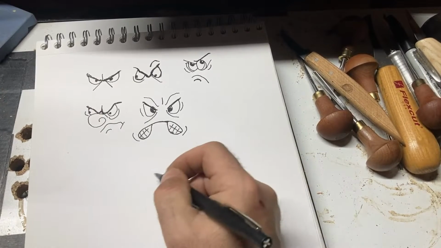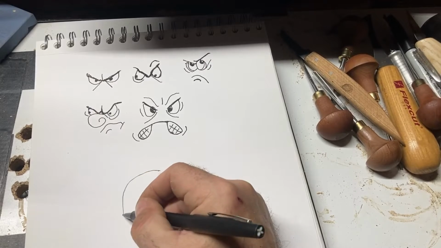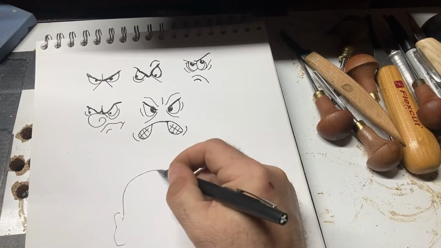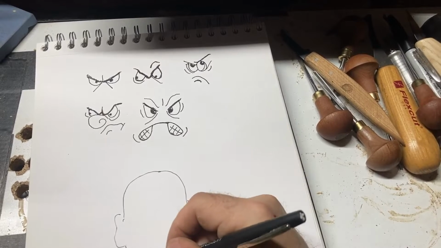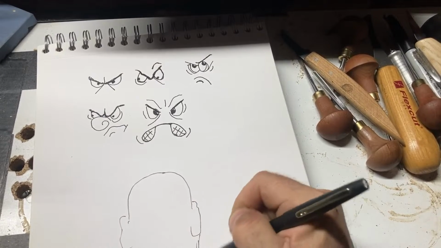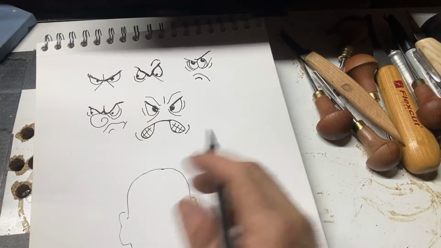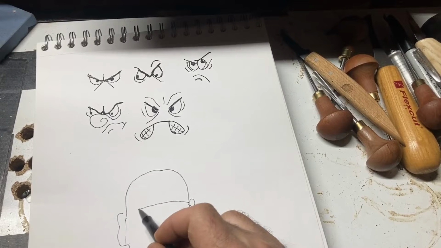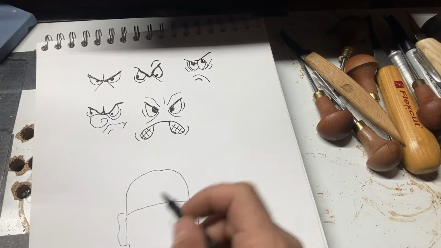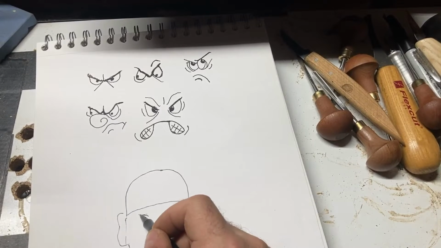Basically, if you have a face, say we're going to give a face here, it's not going to be a perfect face, but what you have up here is your forehead and everything. Underneath that, you would have your eyes.